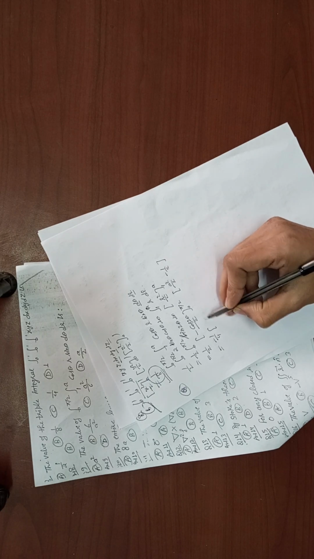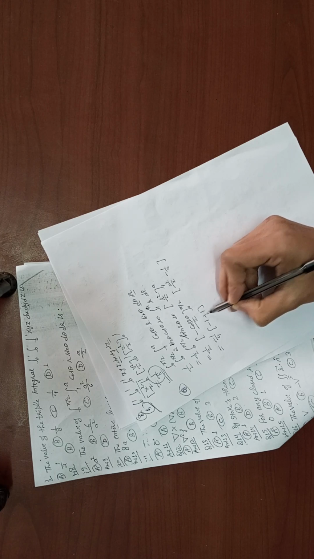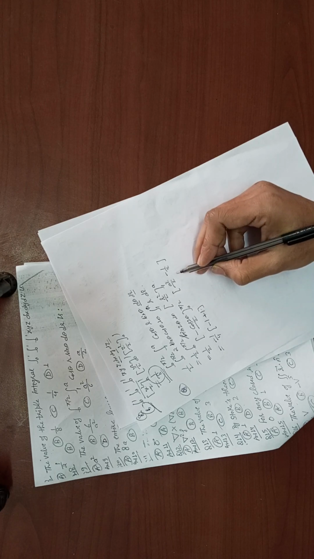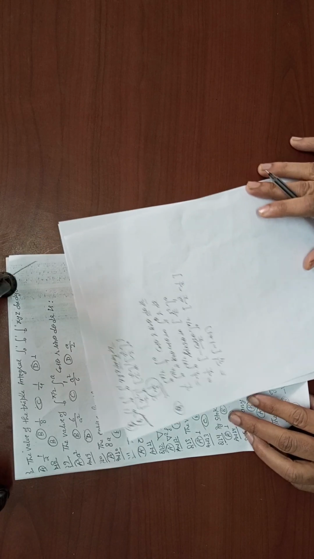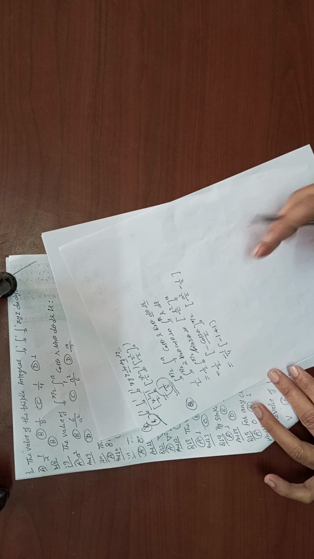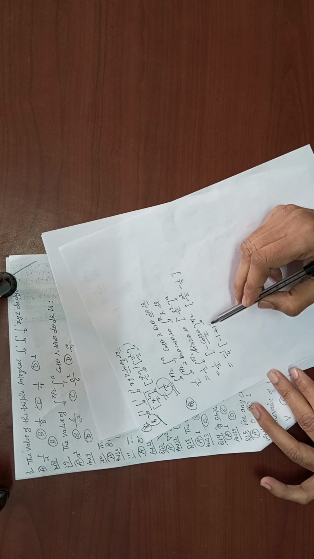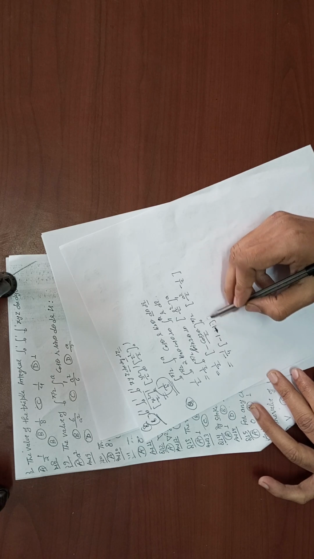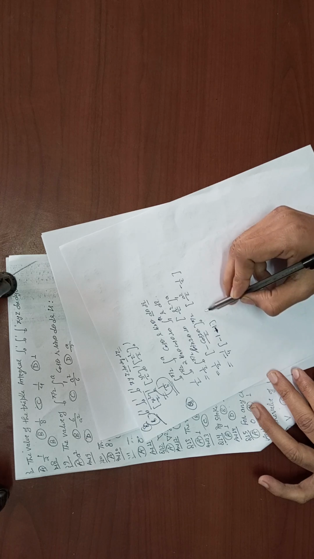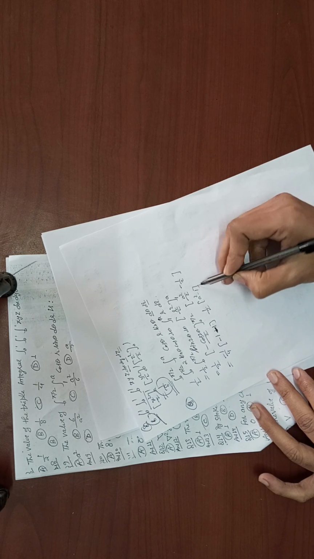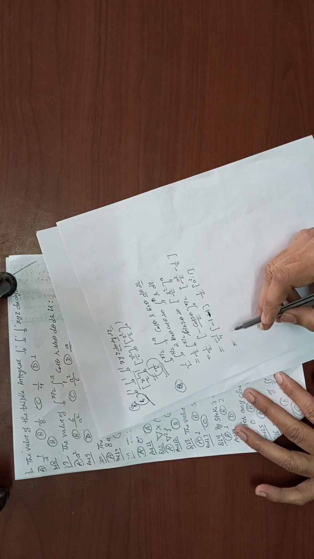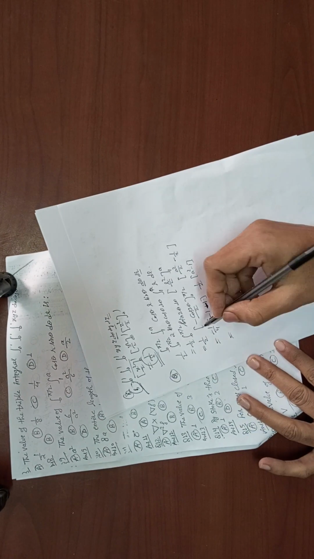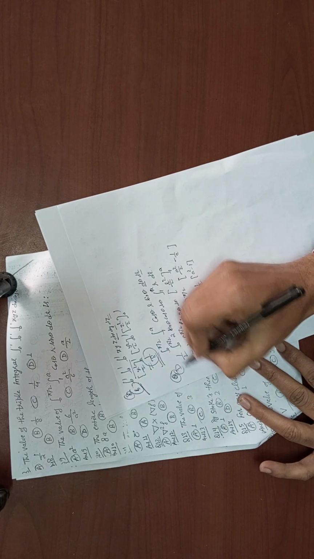Minus 1 upon 4 times cos pi, which is minus 1, minus cos 0, which is minus 1 plus 1. This integration is 0... this is not 0, it is half. This is minus 2. Then we take plus 1 upon 2 times a squared minus 1. You can solve this integration. The given answer is a by 2. Option number D is correct.